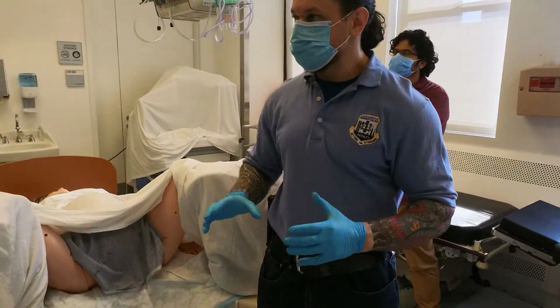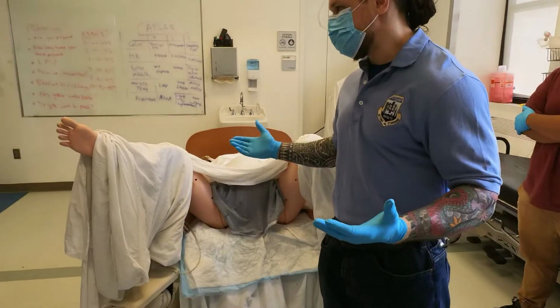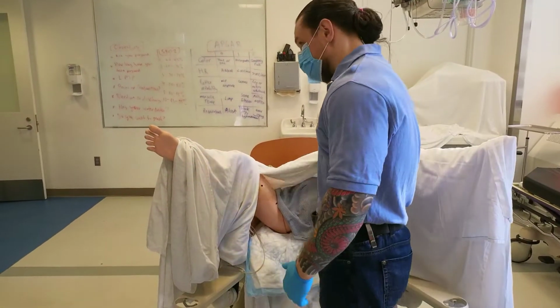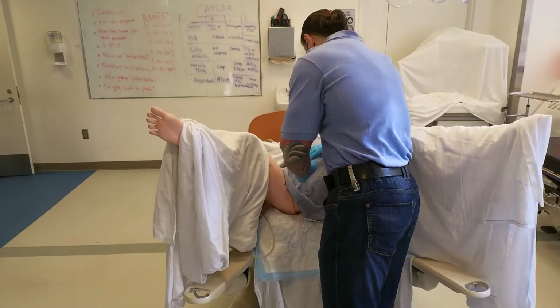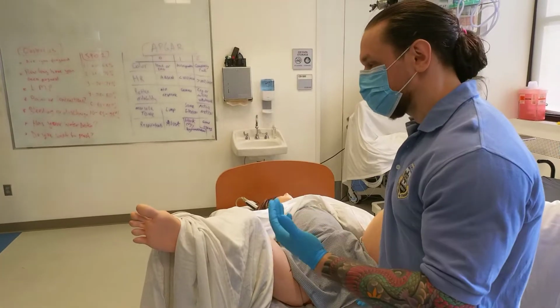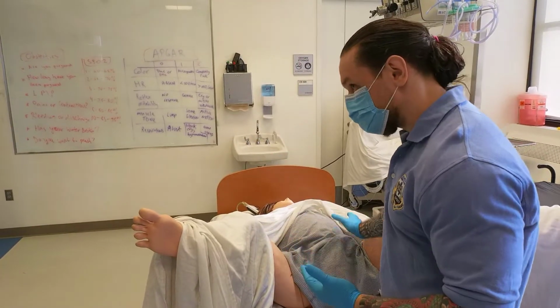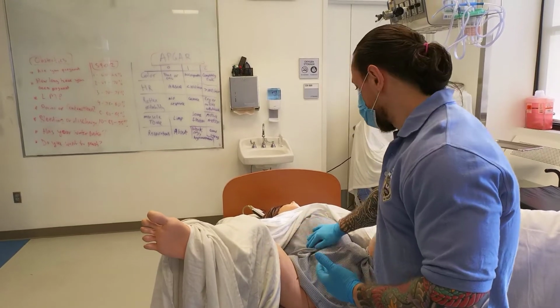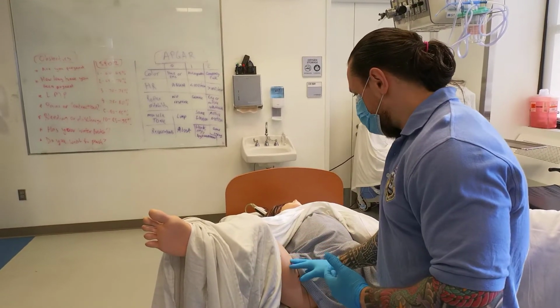Focused physical exam. So on OB, what are you going to check? Good thing, you check the belly, the fundus, the gravid uterus. You want to see if there's crowning. You want to see if there's bleeding. You want to see if there's any discharge, like we talked about. So you want to inspect the genitalia. You want to inspect the belly.